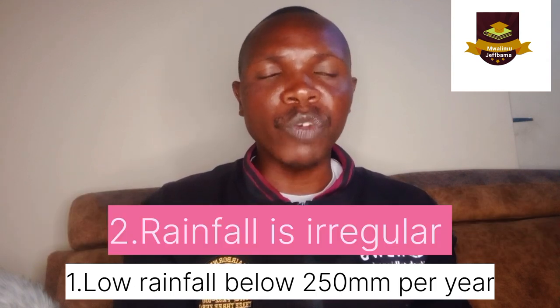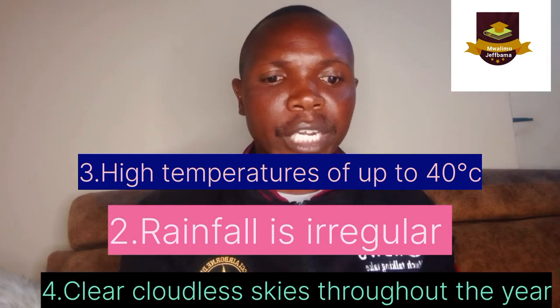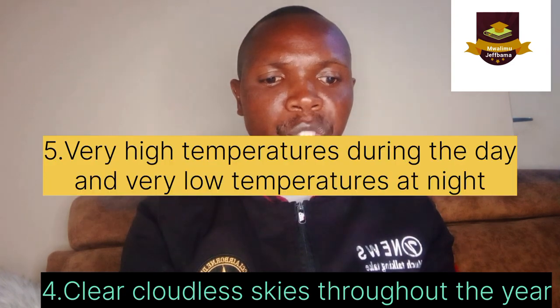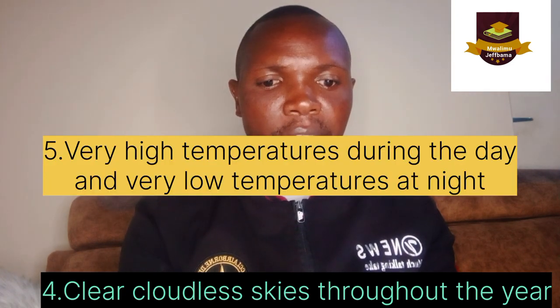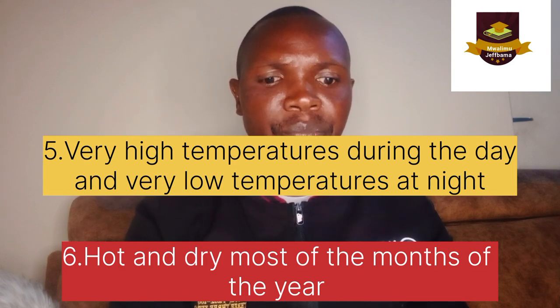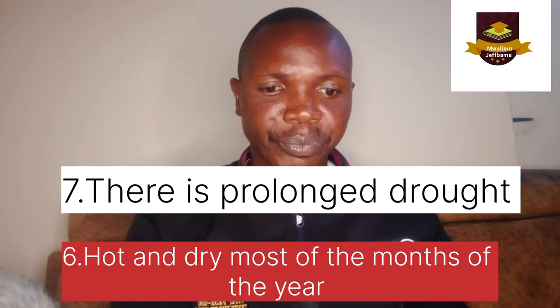High temperatures of up to 40 degrees Celsius. There are clear, cloudless skies throughout the year. Very high temperatures during the day and very low temperatures at night. Hot and dry most of the months of the year, and there is what we call prolonged drought.